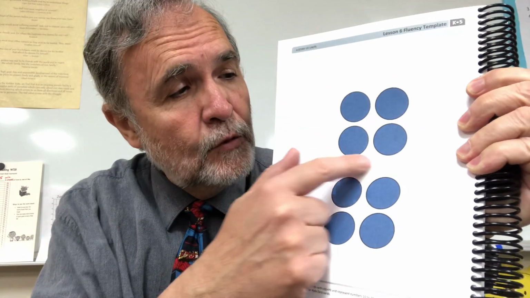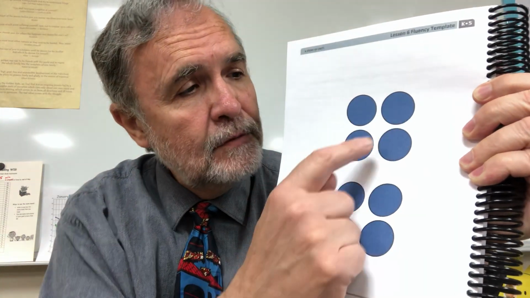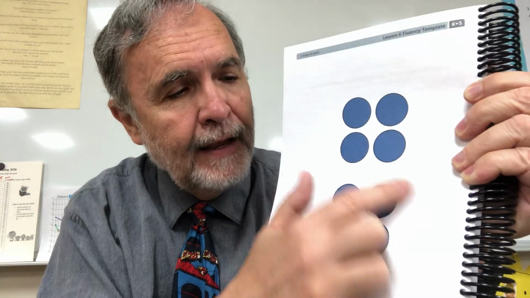I see a group of 4 here, and I see a group of 4 there. How many dots in all? 8. There are 8 dots. 1, 2, 3, 4, 5, 6, 7, 8. 4 and 4 make 8.